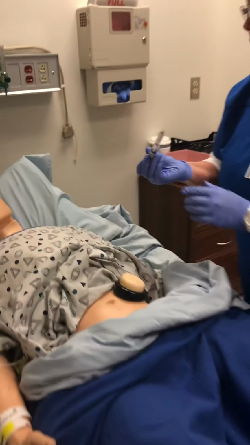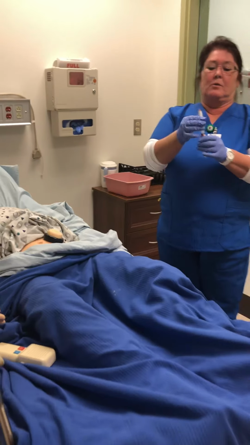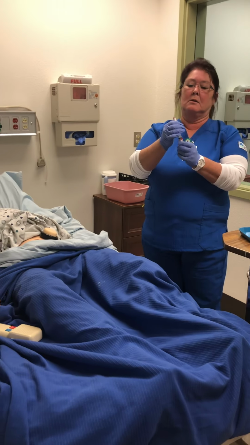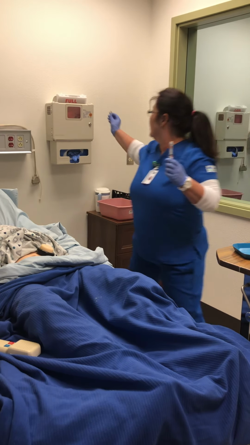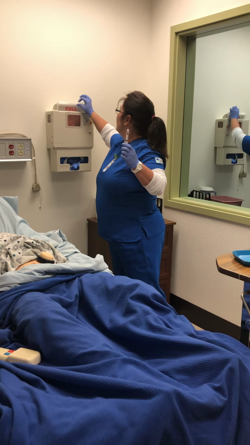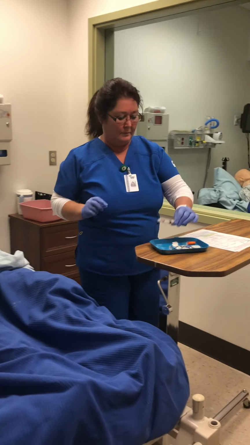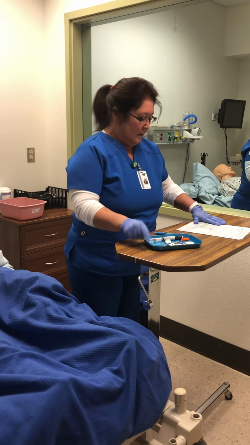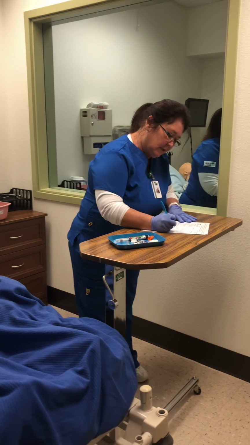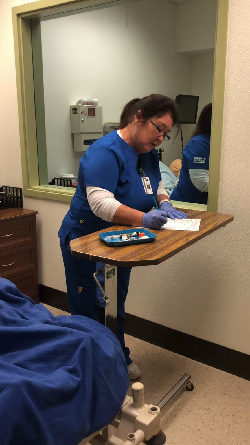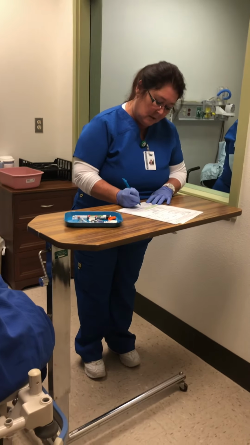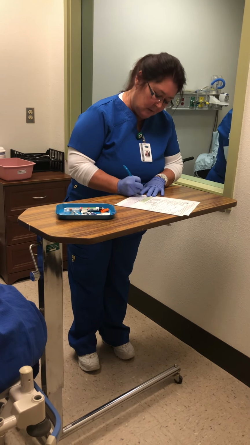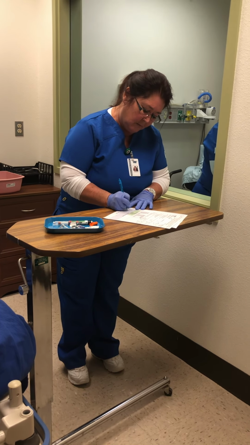Perfect. Good job, Shirley. So I'm now going to remove the needle, which already has the protection over it. And we're going to put that in the sharps container. And I'm now going to initial that I had given her 2 units. I am going to sign and initial down here.